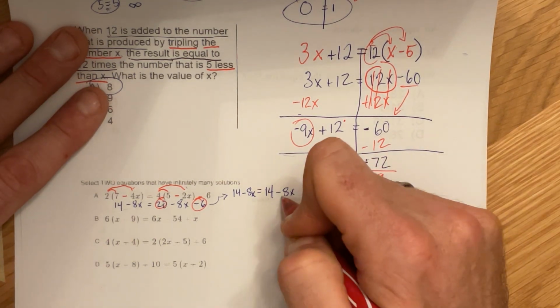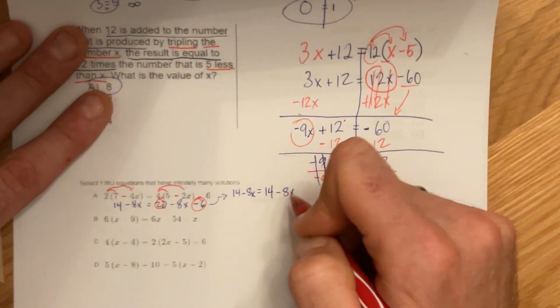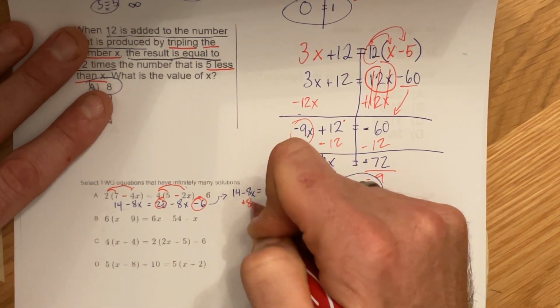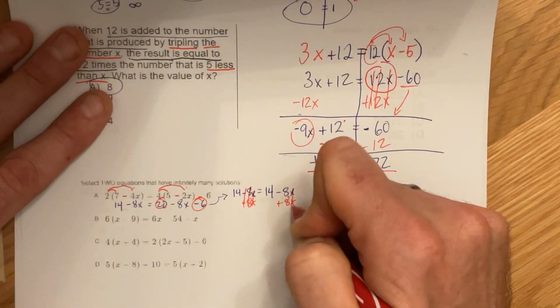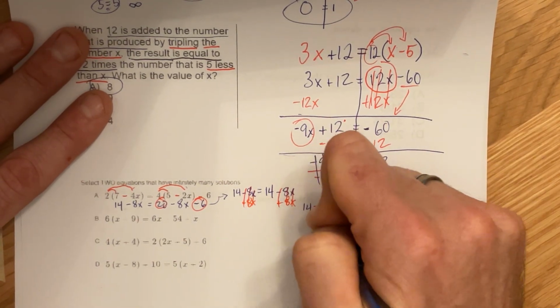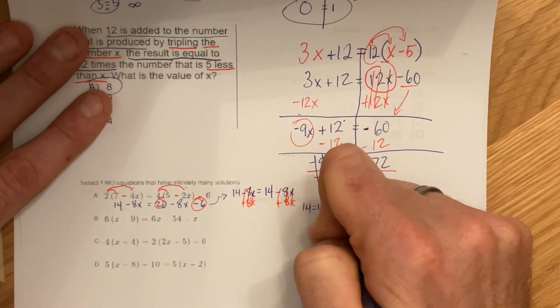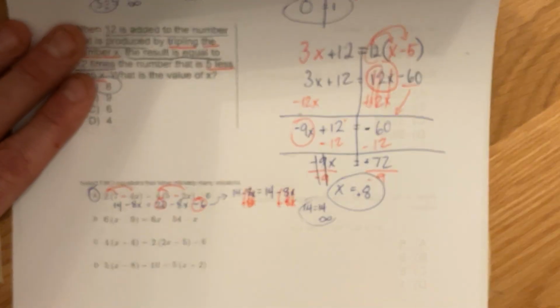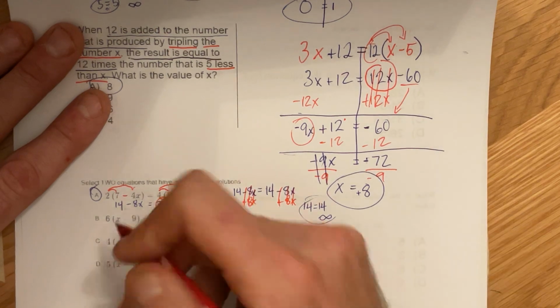I'm going to go ahead and work the thing out to its end. I'm going to get my variable over to the left. So I'm going to add 8x, add 8x. These guys cancel. And then I'm left with 14 equals 14. And that is an infinitely many solution situation. So A is one of our two infinitely many solutions. Let's roll on to B.